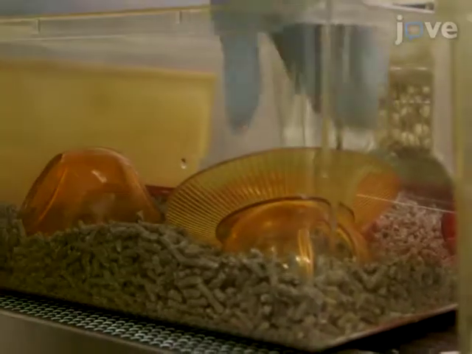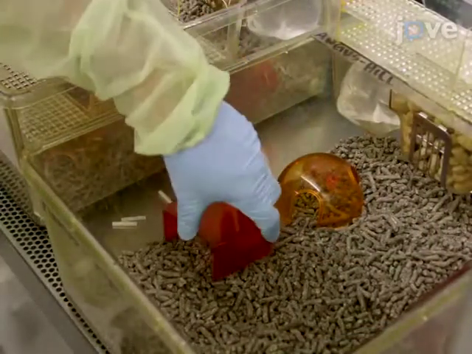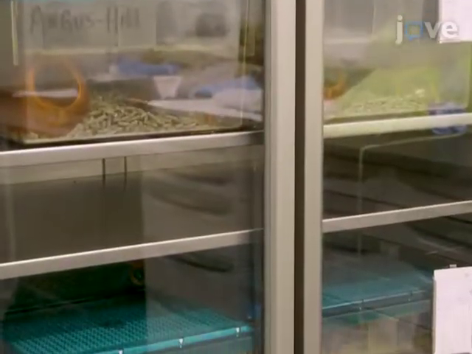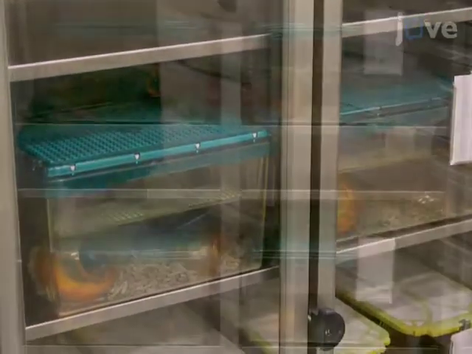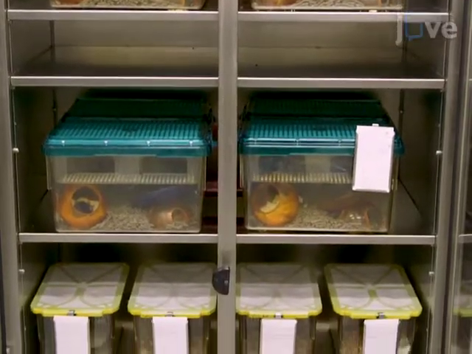For EE, also provide sterilized running wheels, tunnels, igloos, huts, crawl balls, and nesting material. Place both the enriched and the control cages in the same rack to provide equal ventilation.